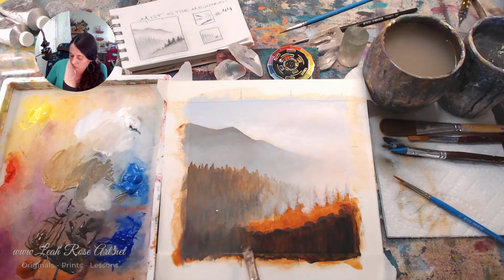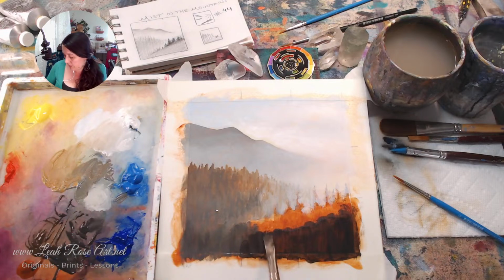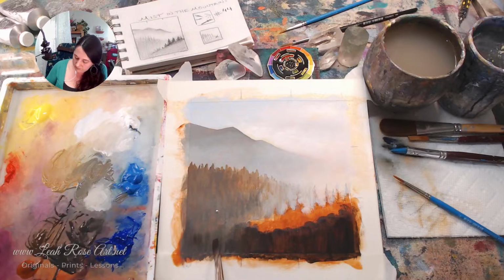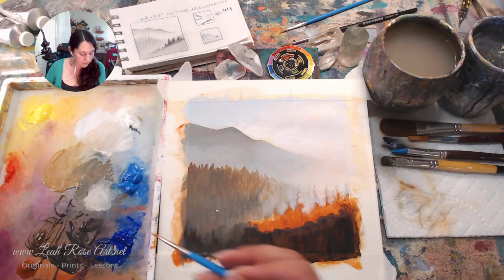Blend doesn't have to be super smooth because trees. Okay. Now I'm picking up that point brush again.